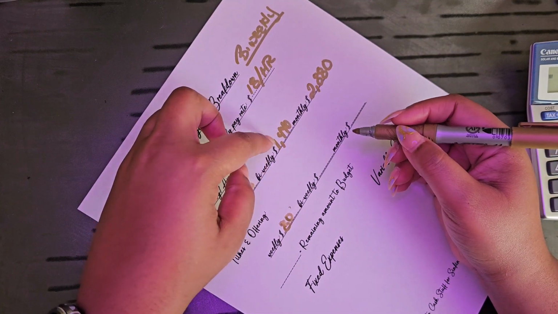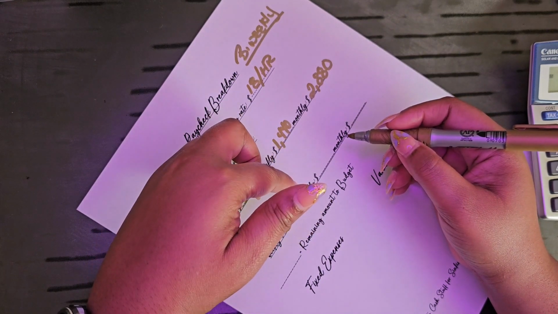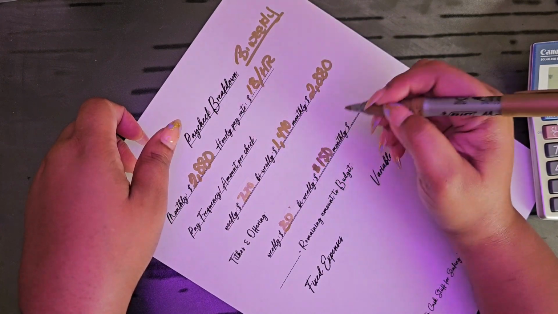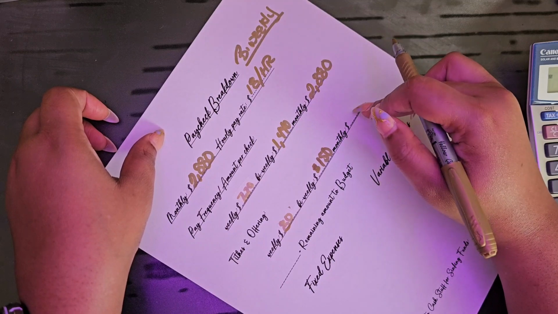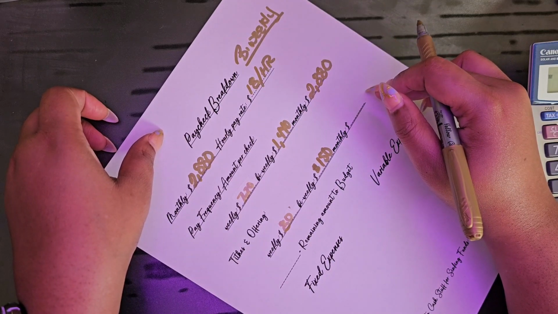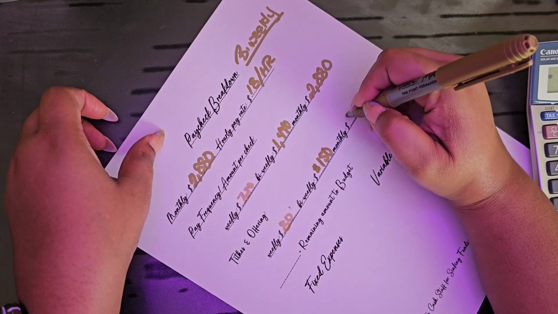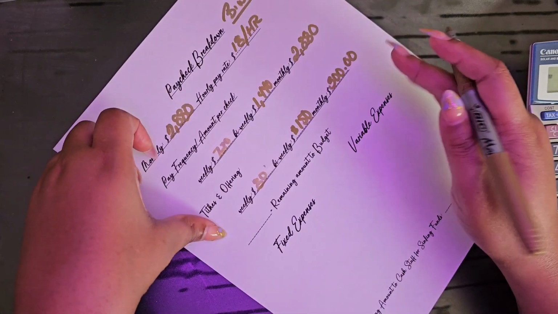For $1,440, if you take the 10% out of that, you will be left with $144. I would round that up to $150 for offering. So bi-weekly it'll be $150. And for monthly, the $2,880, when you take away the 10%, that's going to leave you with $288. Again, my offering, I just rounded up to whatever the spirit tells me. So I'd have put $300.